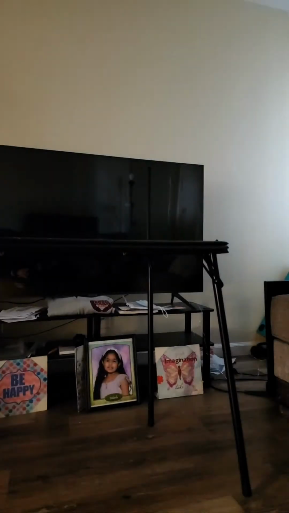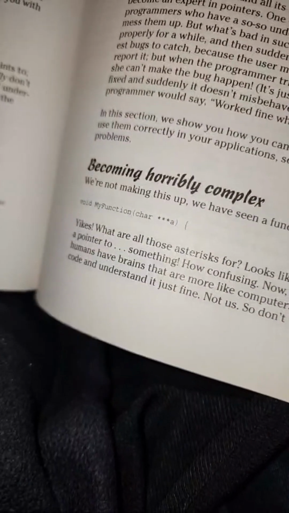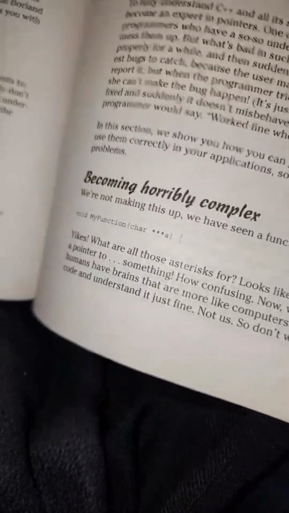Okay, we're not making this up. We have seen a function header like this. Void my function char star star star a.